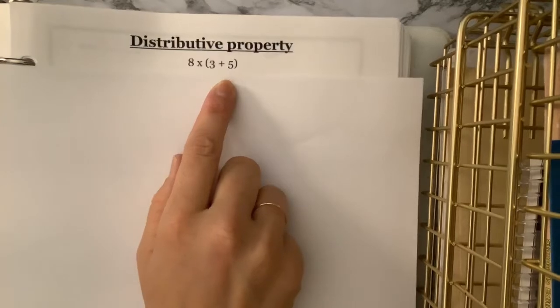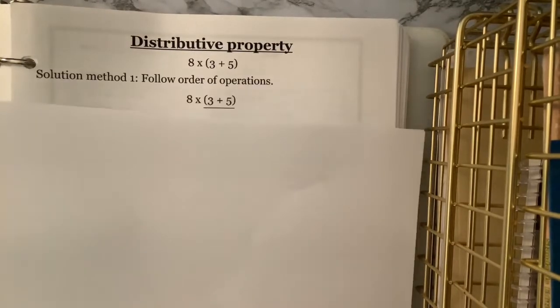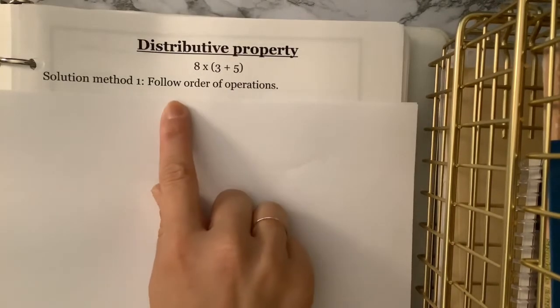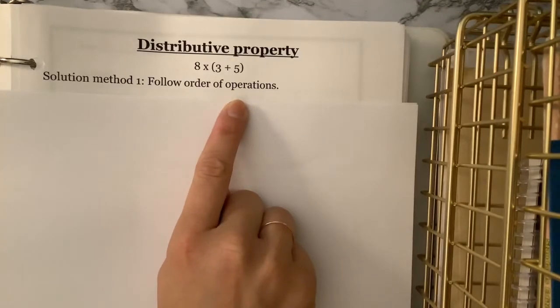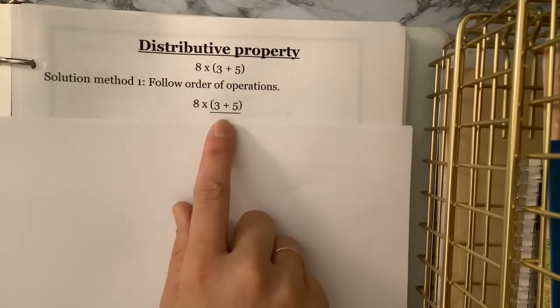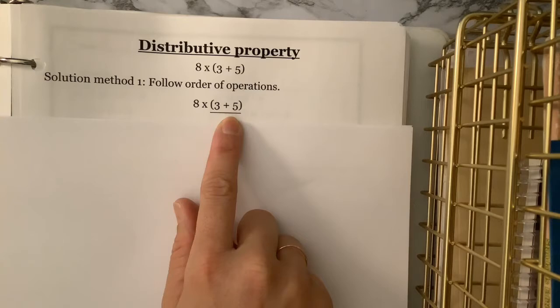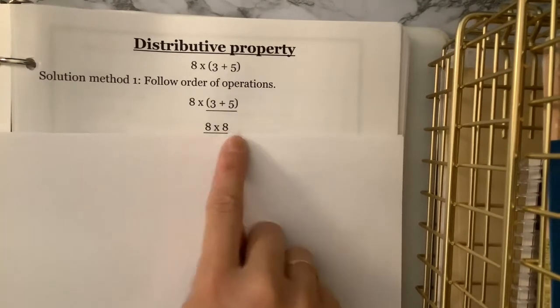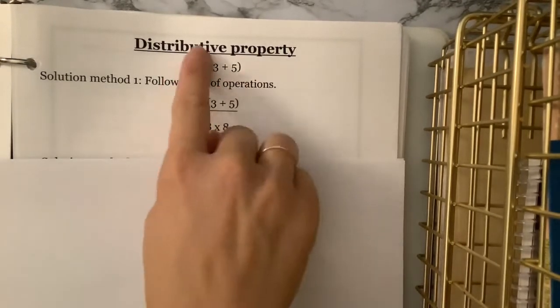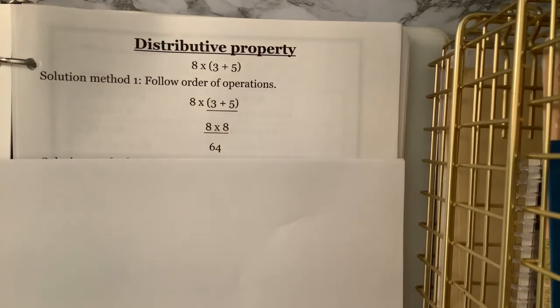So thinking about our order of operations, one way for solving this problem, solution method 1, is just to follow order of operations, which tells us to do parentheses first. 3 plus 5 is 8. 8 times 8 is 64. For this particular problem, solution method 1 is probably the simplest.